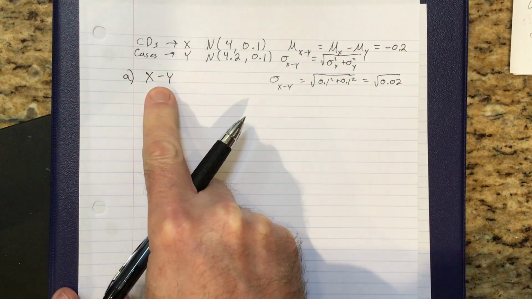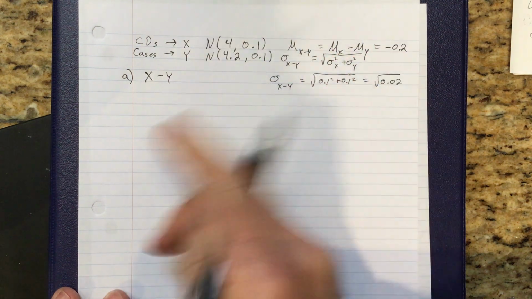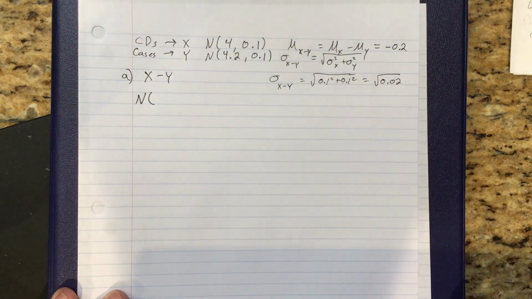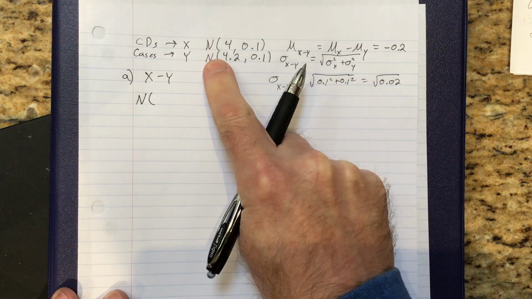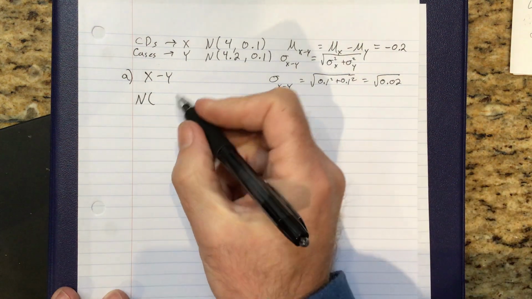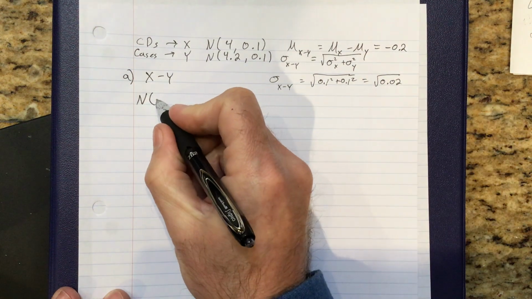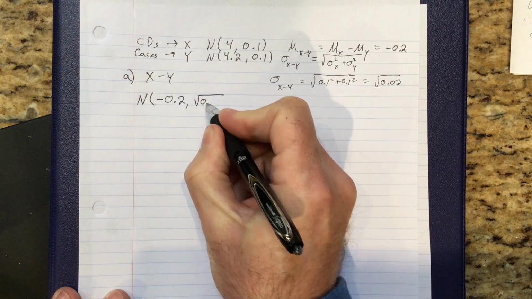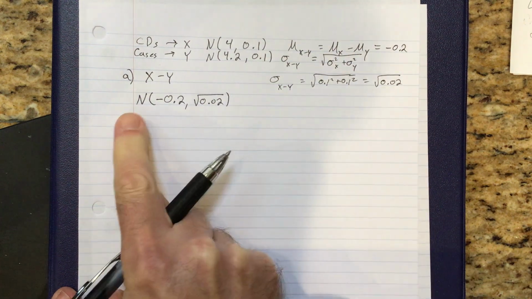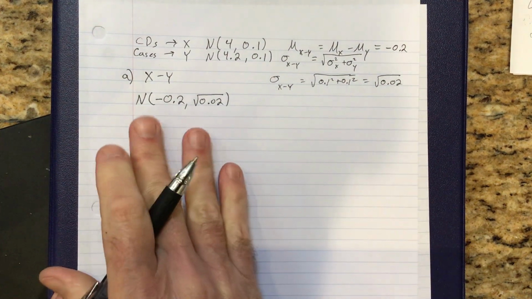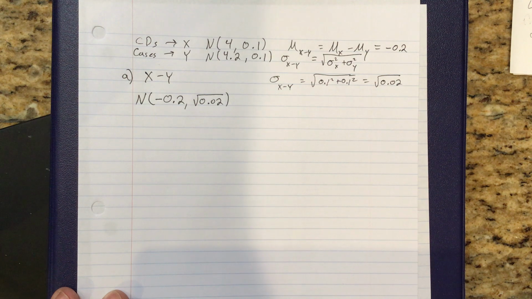X minus Y. It says I've got to describe shape, center, spread. Well, shape is normal. How did I know it's normal? Well, whenever I combine two normal distributions, the result will also be normal. That was in our textbook. Hopefully you've been reading it. And the mean is negative 0.2, and there's my standard deviation. There you go. Center, shape, spread. Don't need to even write words. It's all right there. All right, then the follow-up.